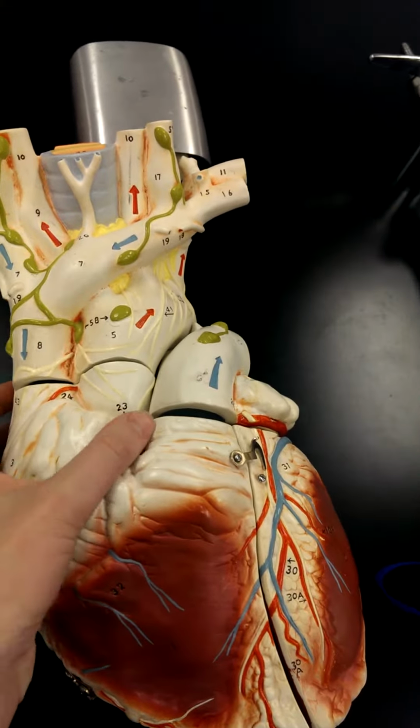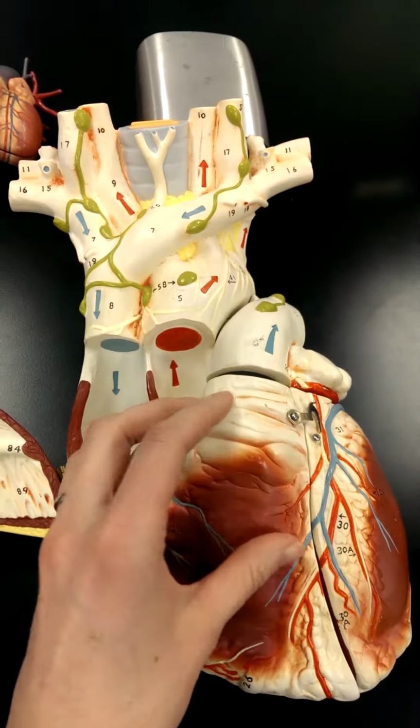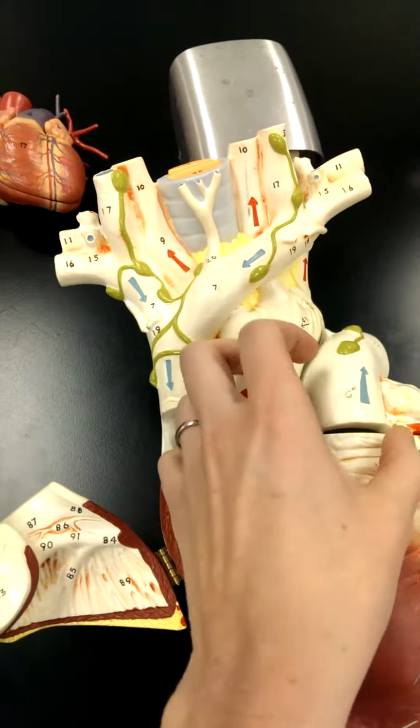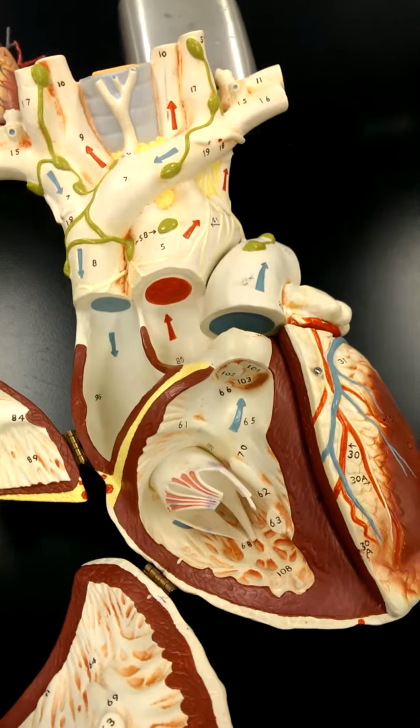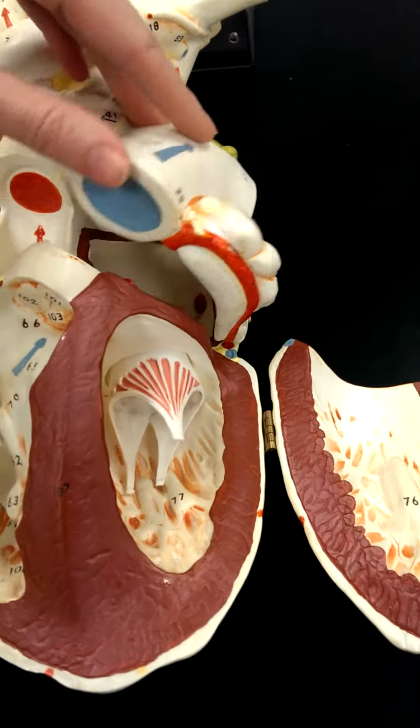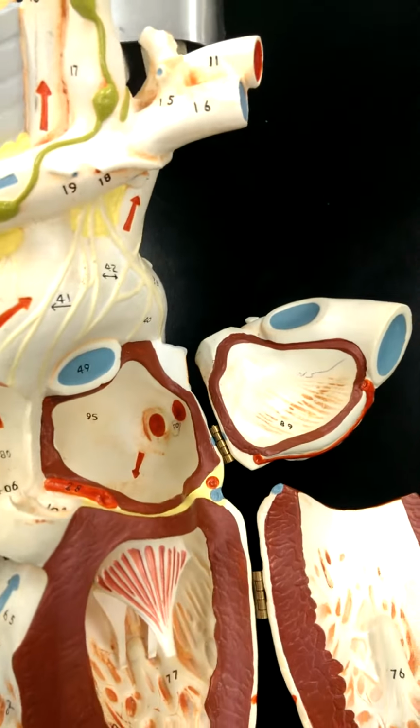Okay, let's open up our heart. Take a look at these chambers from the inside. I've opened the right atrium. I'm going to open my right ventricle, my left ventricle, and my left atrium.